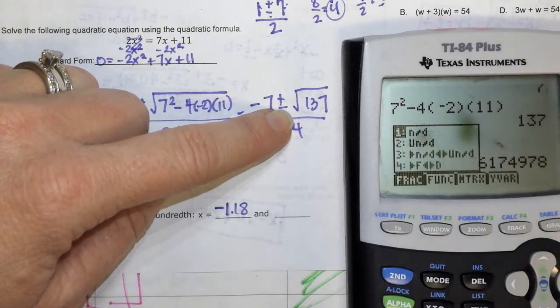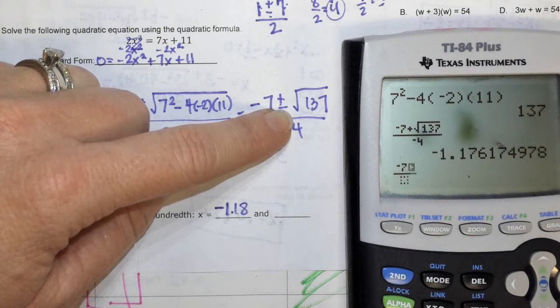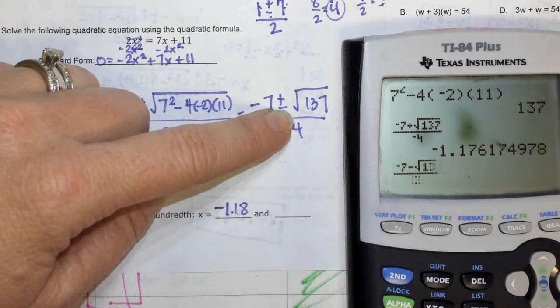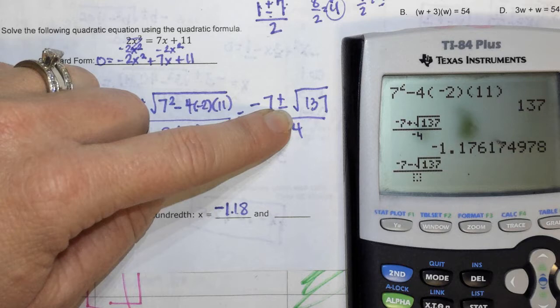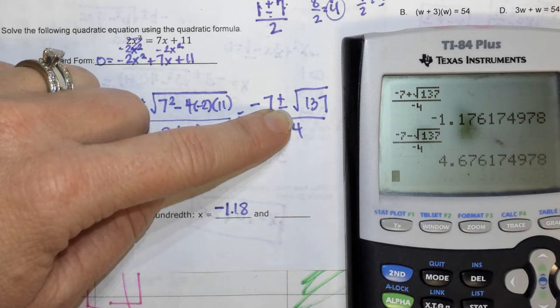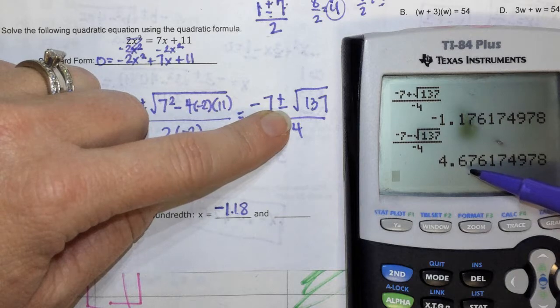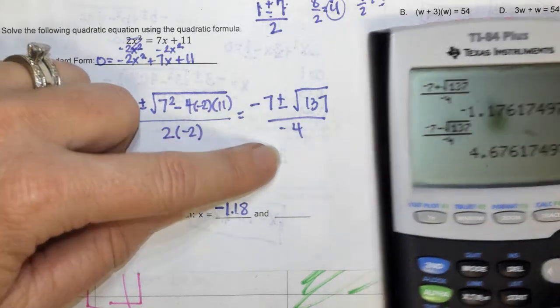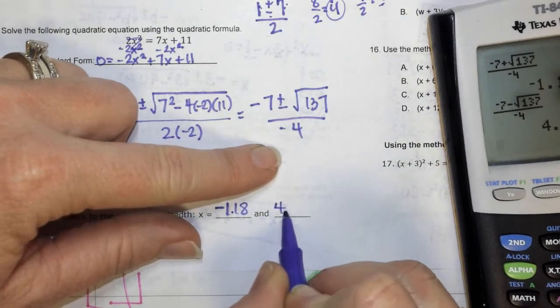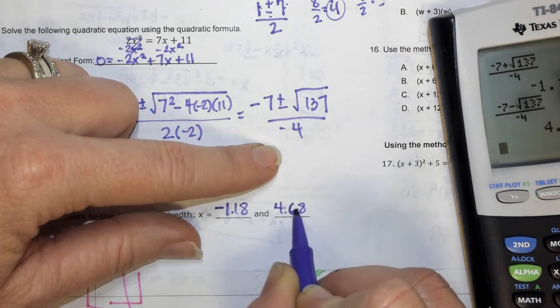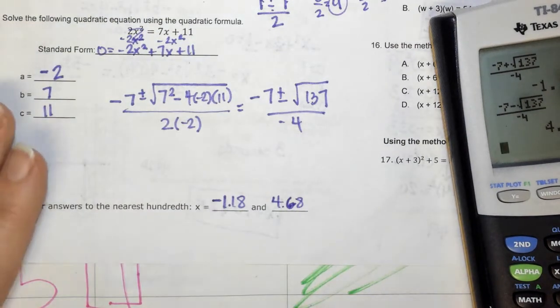Okay, so now to find the other solution, I'm going to do the subtraction. So again, alpha y equals, enter, and then -7 minus the square root of 137, all divided by -4. And that gives me this value right here. So again, at the hundredths place, I'm going to round this up to 8 since it has a 6 next to it. So that means I would have 4.68 as my other solution.